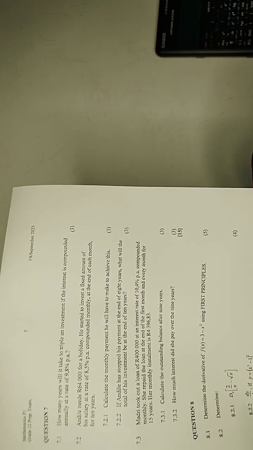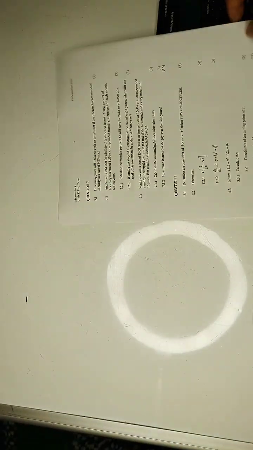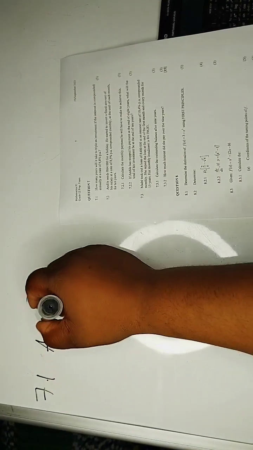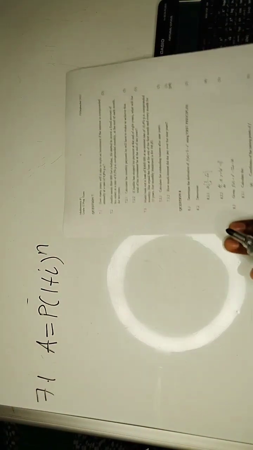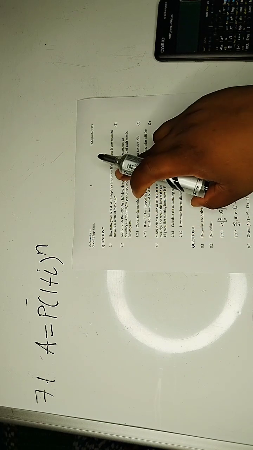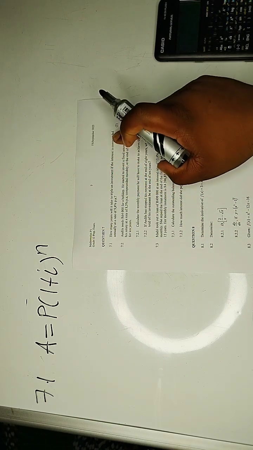Okay, number one, this is what you will do. First of all, you go for a compound formula. So 7.1, you have A equals P into 1 plus i, exponent n. How did I choose this formula? I am told that it's an investment and it's compound. Okay, now come with me.